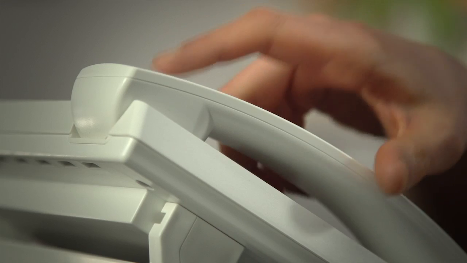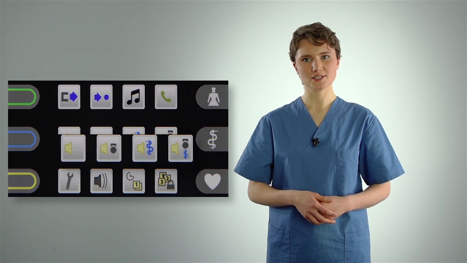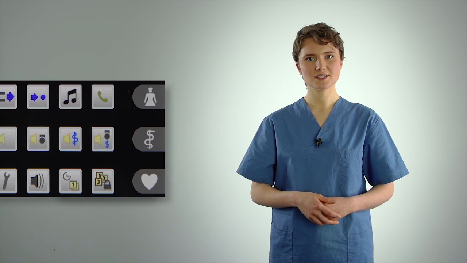Announcements can be made by lifting the handset or using the hands-free function. 4 announcement options are available. You can start your announcement by pressing one of the announcement buttons and end it via the End Call button.